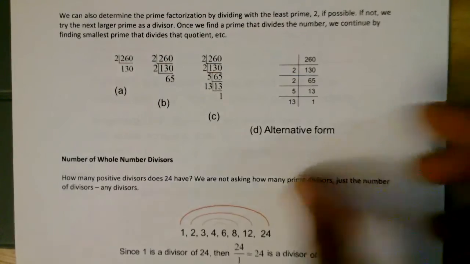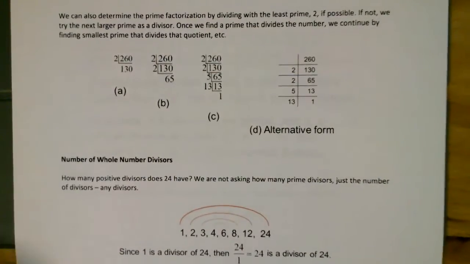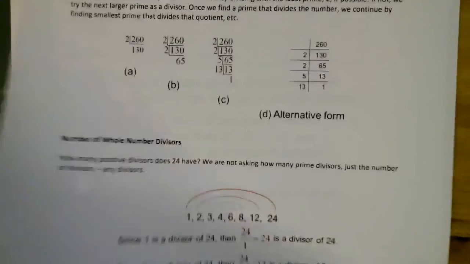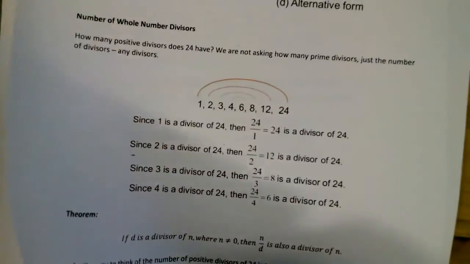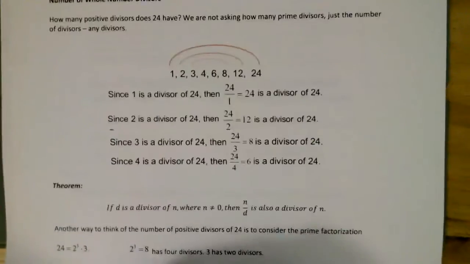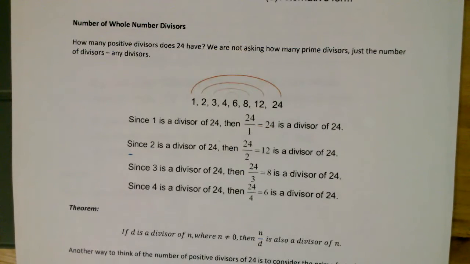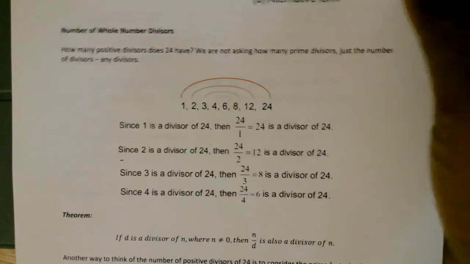All right, now we'll talk about the number of whole number divisors. So let's try to ask ourselves this question. How many positive divisors does the number 24 have? We're not asking how many prime divisors, just the number of divisors, and it can be any divisors, okay?